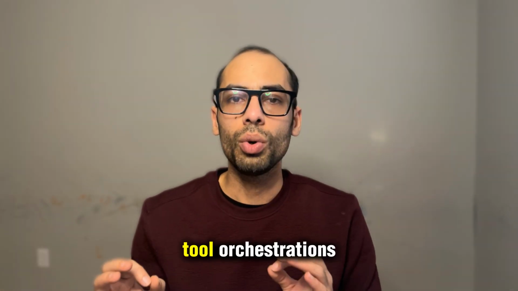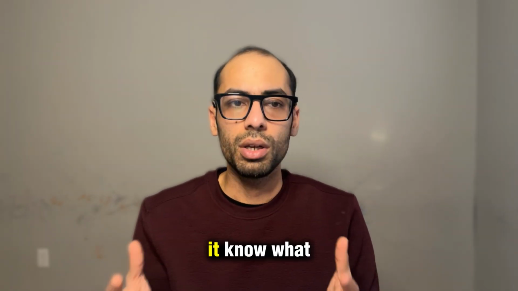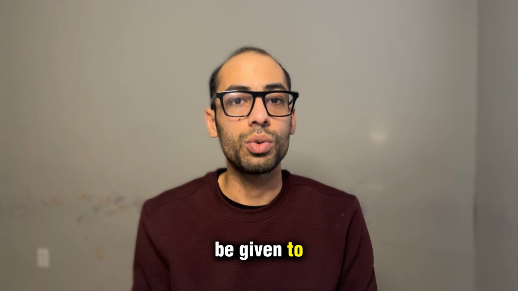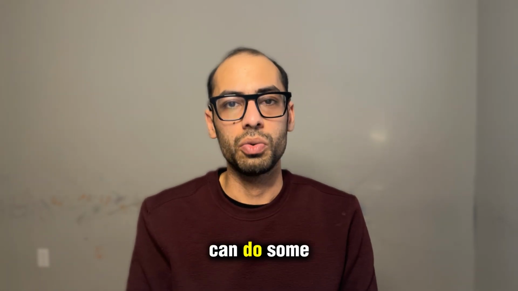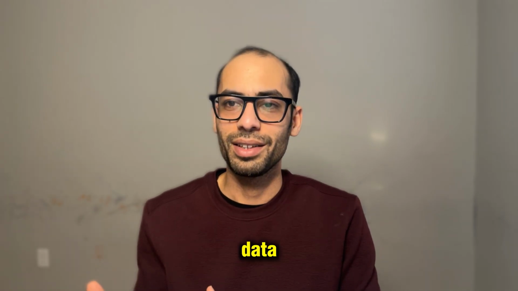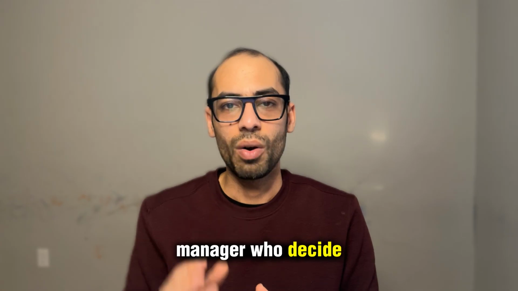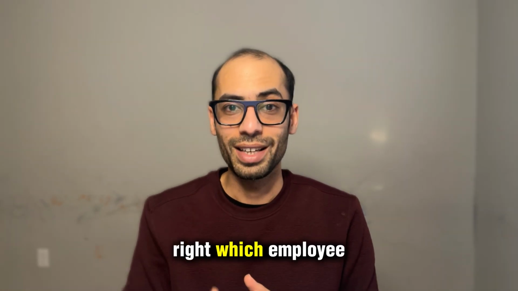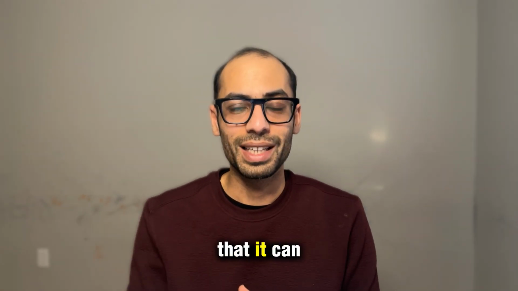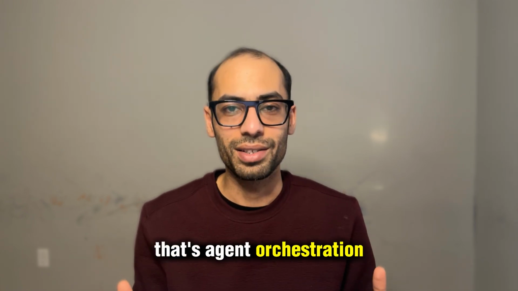What is multi-tool orchestration? Think of the agent as a manager. It knows what task needs to be given to which employee. So one employee can do some analytics on the structured data, and another employee can read the data from unstructured data sets, right? So it's the manager who decides, based on the question, which employee or which tool it can give that particular work to. This is what agent orchestration is all about.